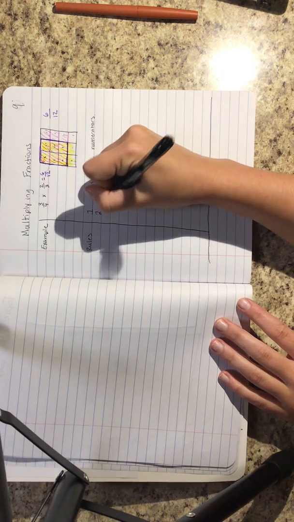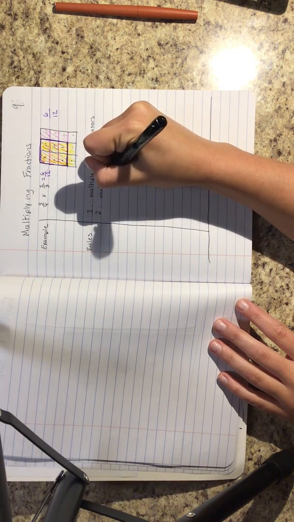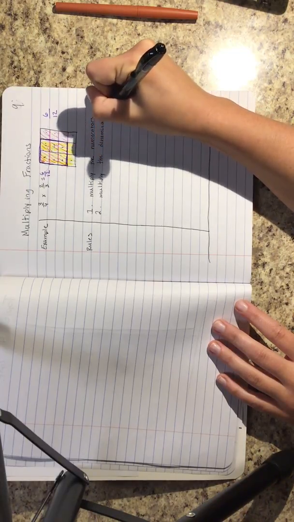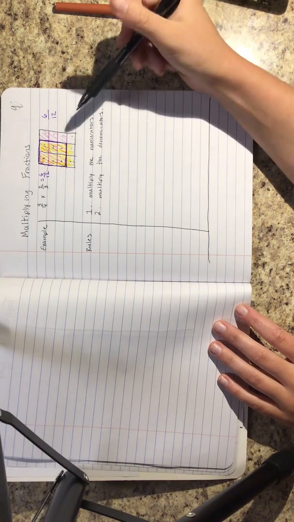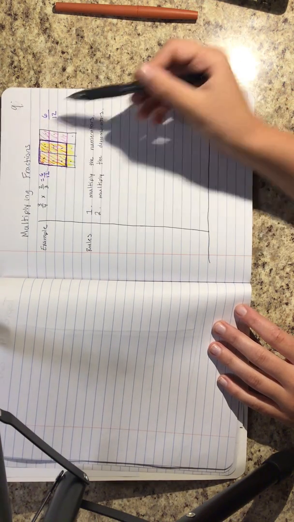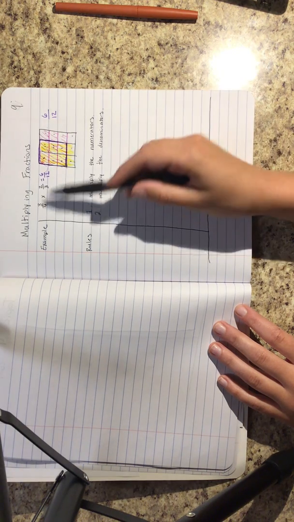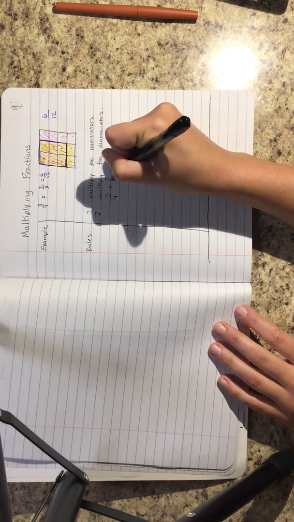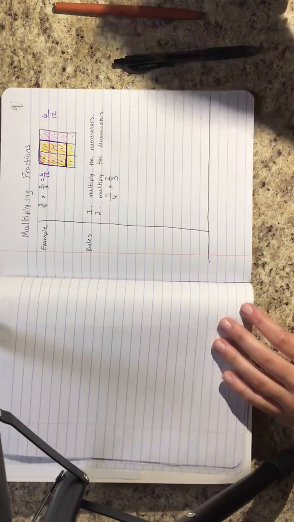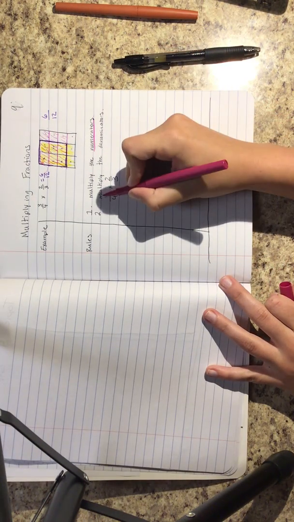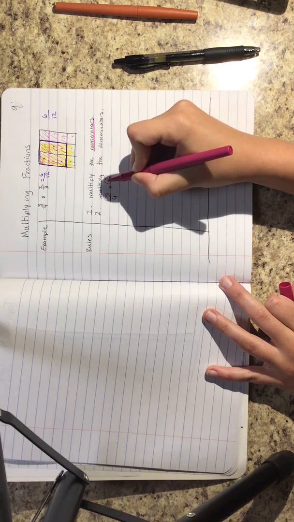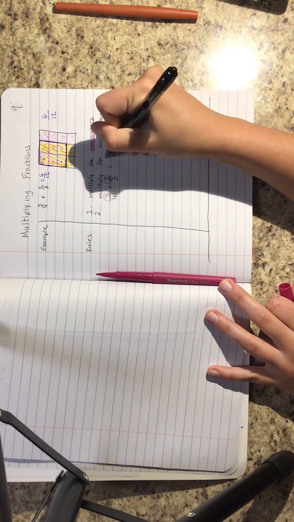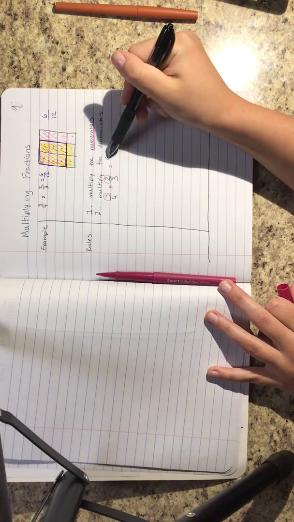Then I'm going to multiply the denominators. Think in your head, what is a numerator and what is a denominator? The numerators are on the top and the denominators are on the bottom. So if we look at this example again, I have 3/4 times 2/3. And I look at my numerators, I have these up here. If I go 3 times 2, that equals 6. So far it matches.